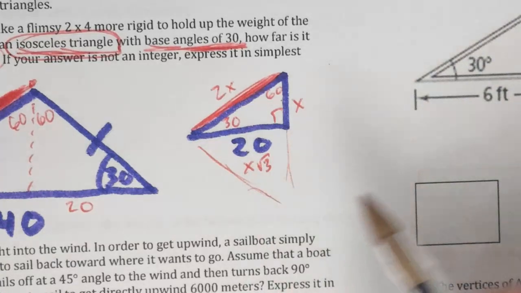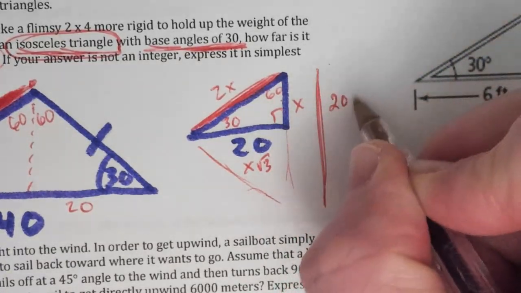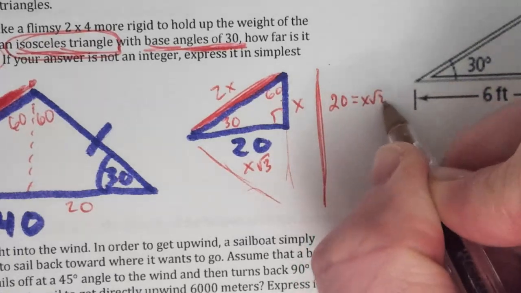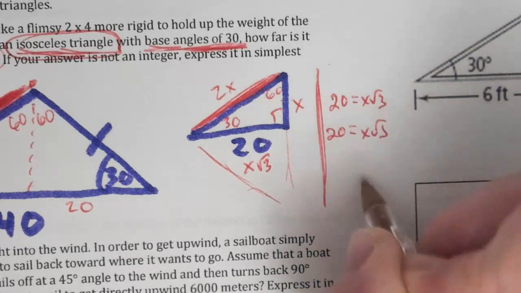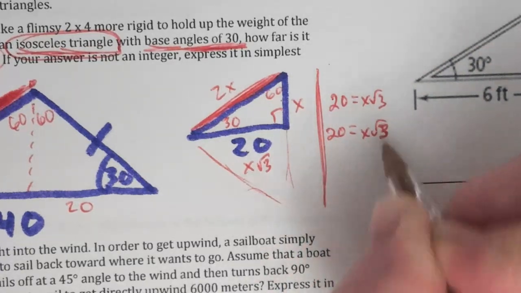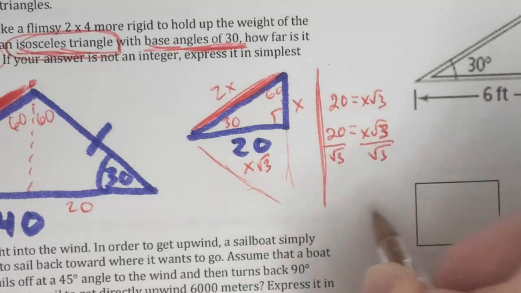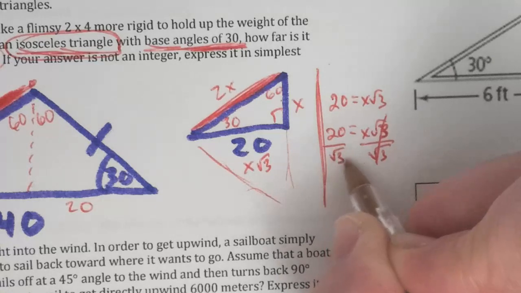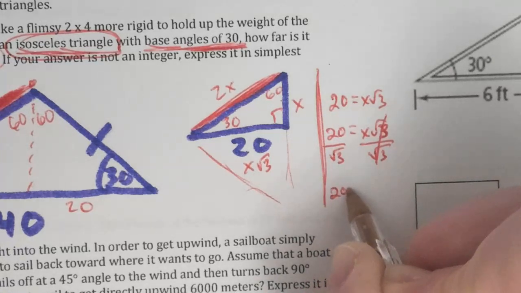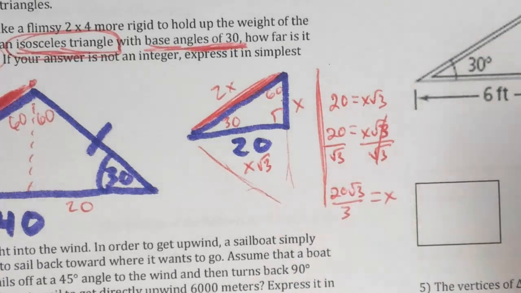Okay, now let's solve for this. So we have 20 is equal to x radical 3. Solve for x. I'll write it over again so you can follow my steps. I'm going to divide both sides by radical 3. These cross out, and I cannot leave a radical in the bottom, so I'm going to move it up to the top and leave the number behind. And that's as simple as that part gets.